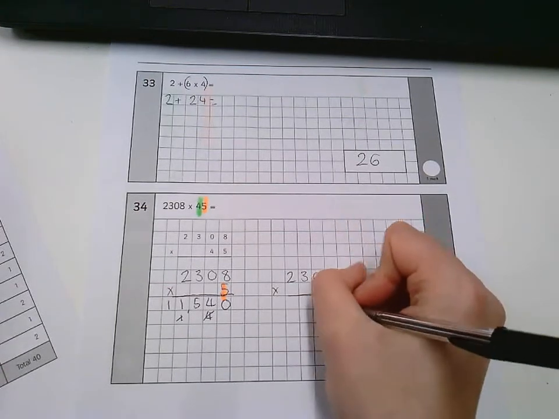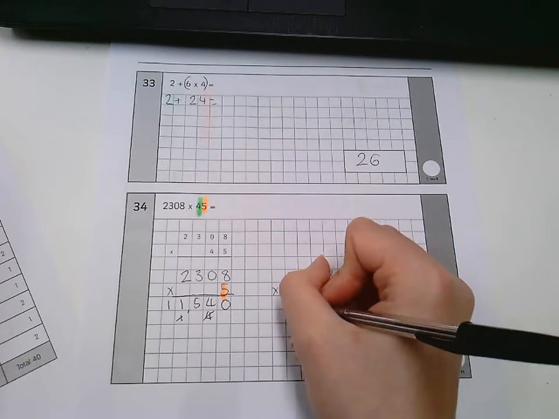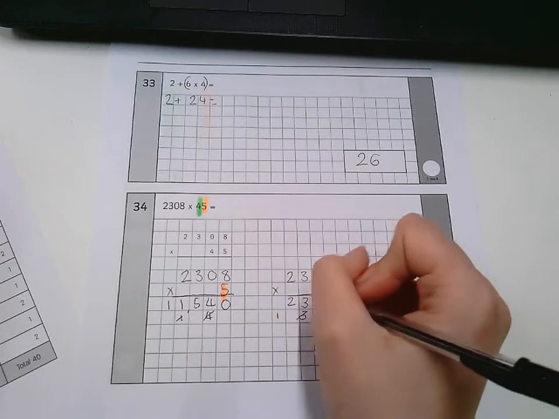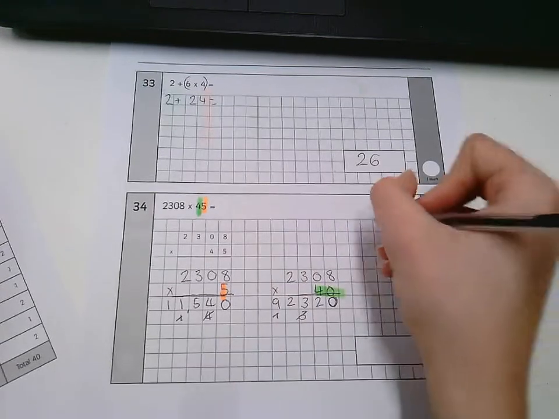4 times 8 is 32. 4 times 0 is nothing, don't forget your 3. 4 times 3 is 12. 4 times 2 is 8. Add another one is 9. And then you add these together.